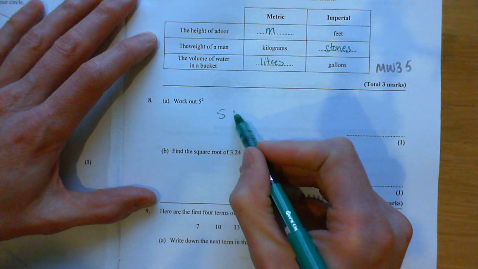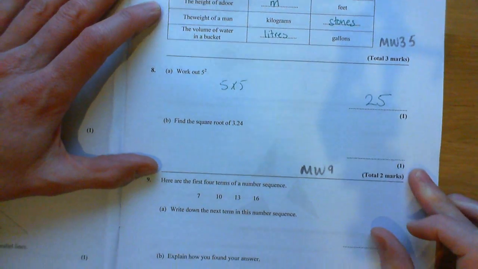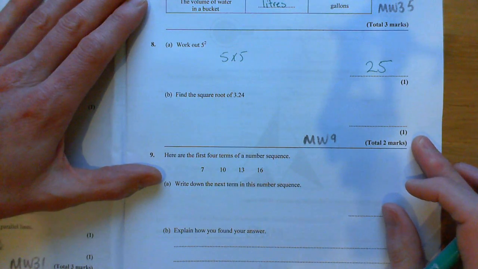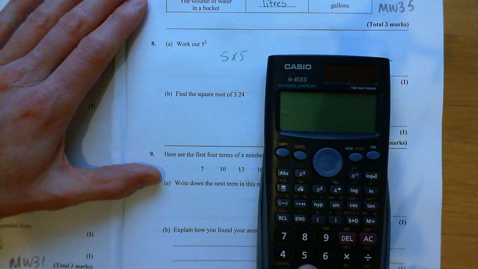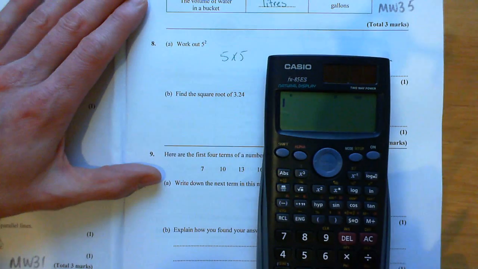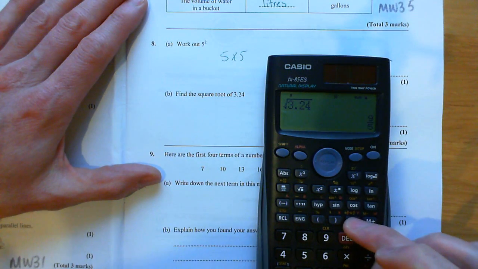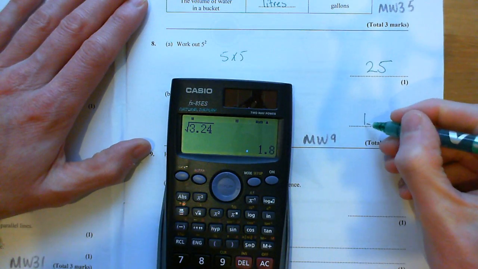Work out 5 squared. That's 5 times 5, 25. Find the square root of 3.24. Now on a calculator here, let's use it. So I want the square root, hit the square root button, turn it on first of all, hit the square root button, 3.24, press equals, we'll go to the fraction, so I SD that out, 1.8.